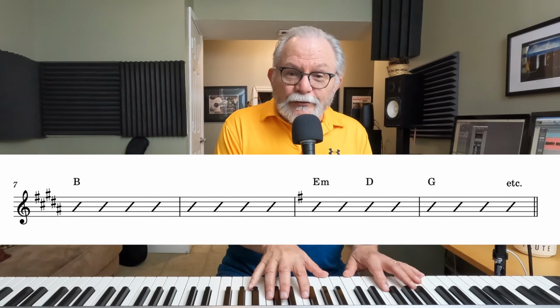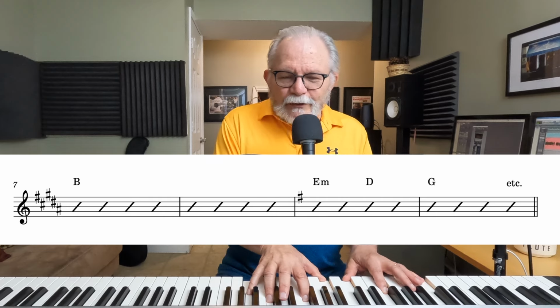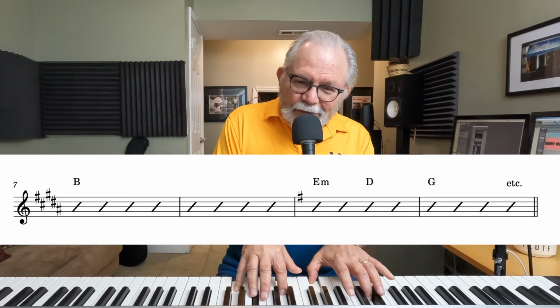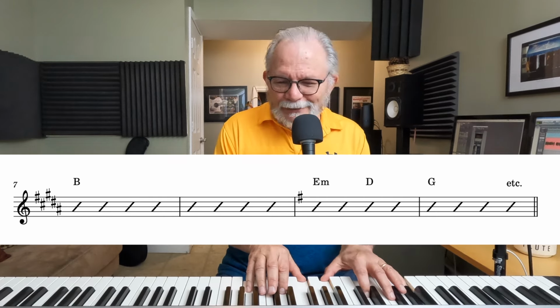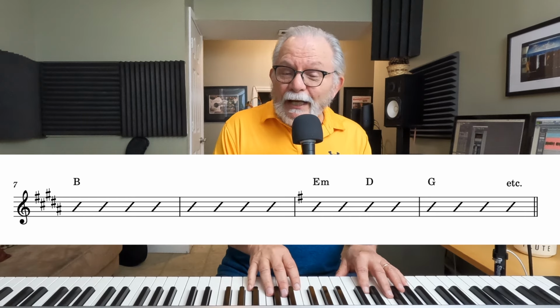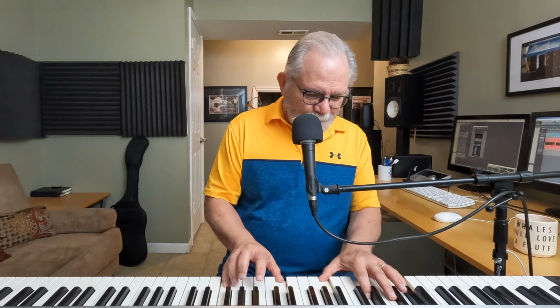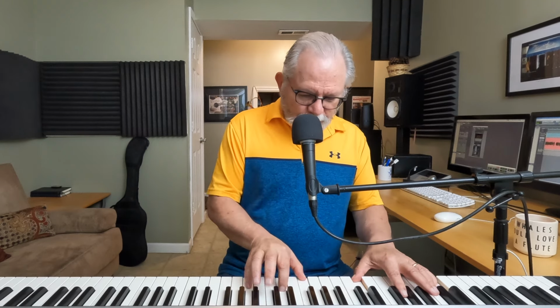And then he goes right into the key of G. And he gets to the end of the verse. And he's ending on a D chord and then just jumps right back into the key of B. That's called phrase modulation. And that's something that he does a lot in a lot of his songs.